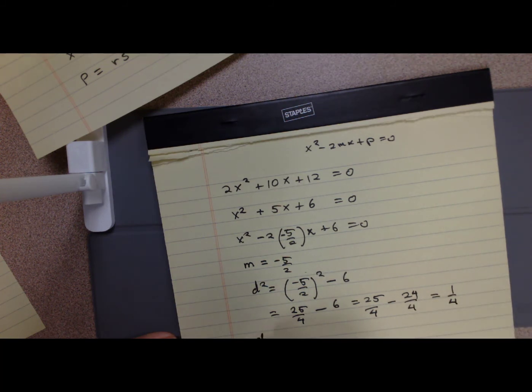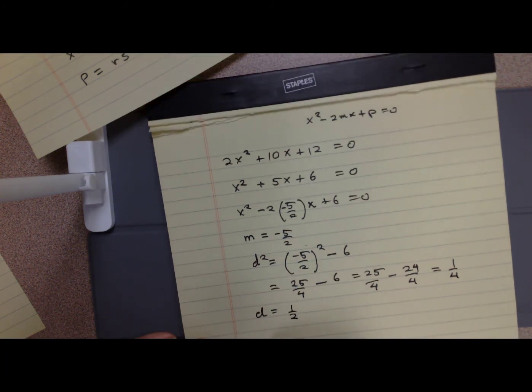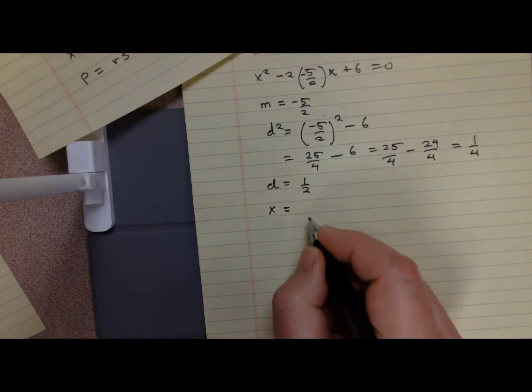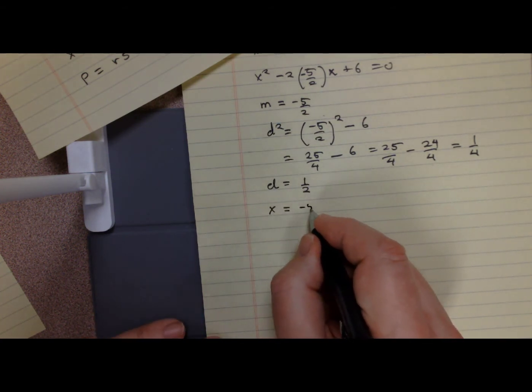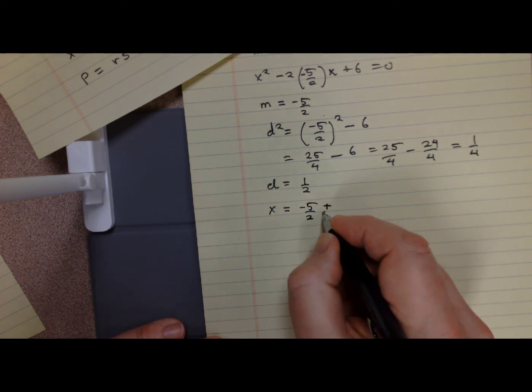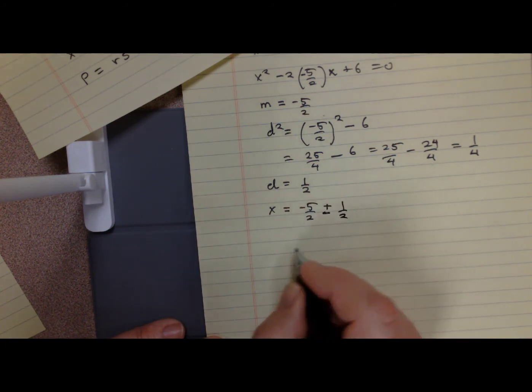That means my d is equal to 1/2. And so my roots will be x equals negative 5 over 2 plus or minus 1/2.